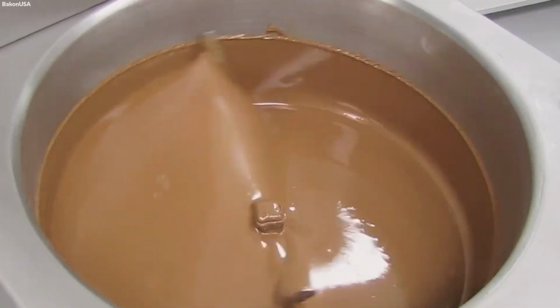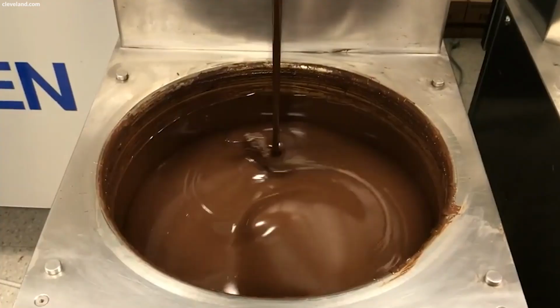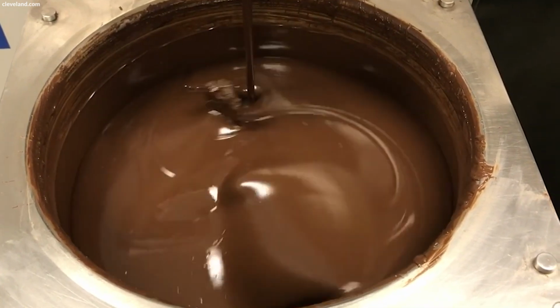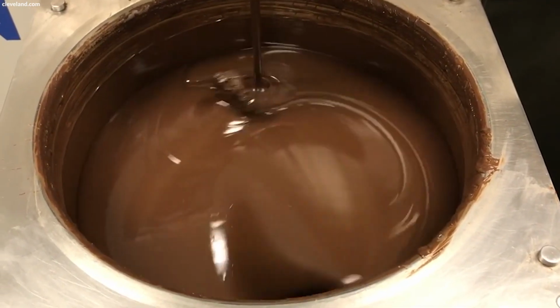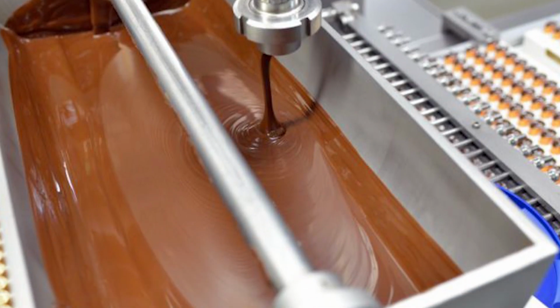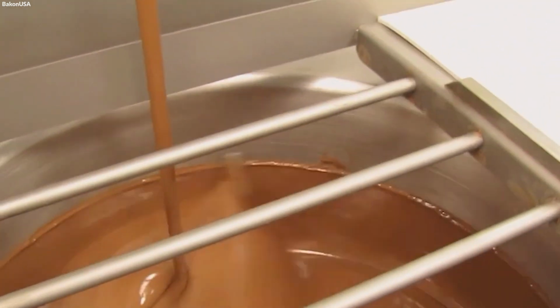This process stabilizes the cocoa butter crystals in the chocolate, ensuring that it solidifies with a smooth, glossy finish. The chocolate is first heated to a specific temperature to melt all the cocoa butter crystals, then cooled to a lower temperature to form stable crystals, and finally reheated slightly to the working temperature.